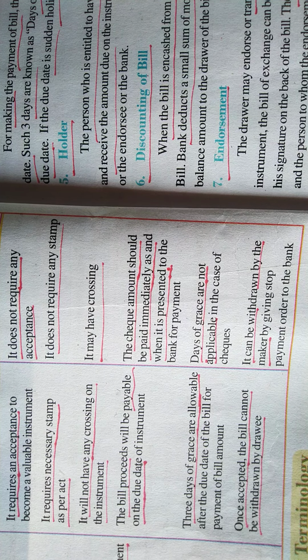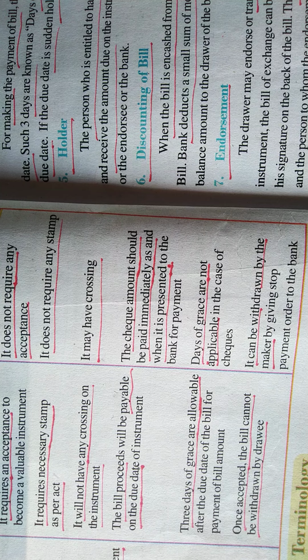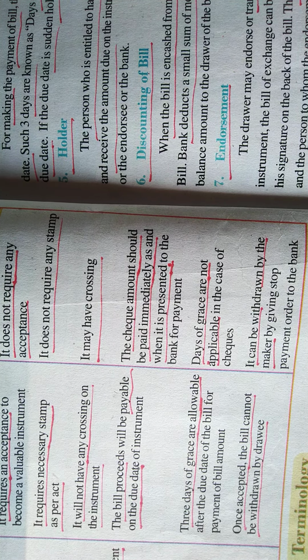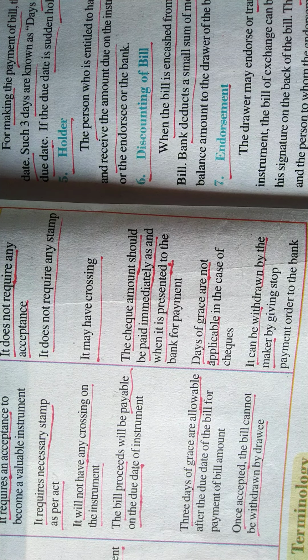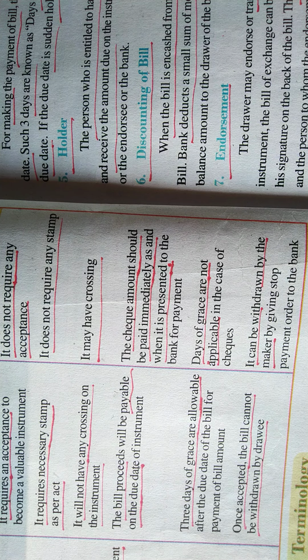In future, we will learn about the various forms of crossing methods. It is negotiable, for example account payee. There are many types of crossing systems. A bill of exchange will not have any crossing on the instrument. So a bill of exchange does not require any type of crossing.